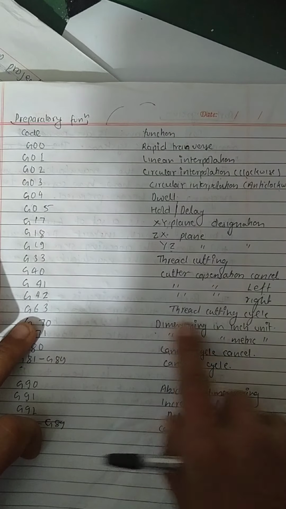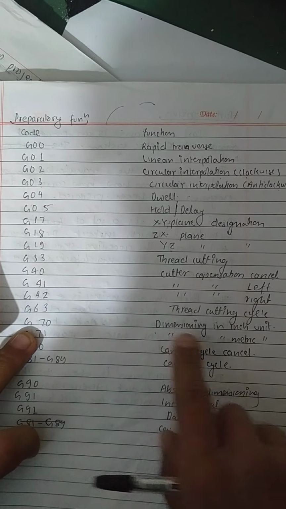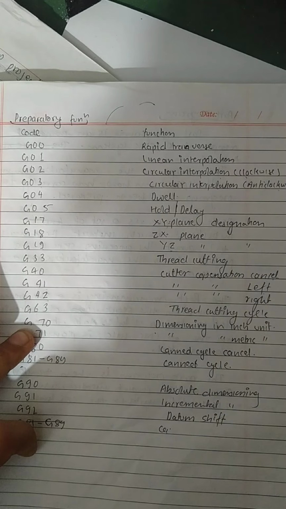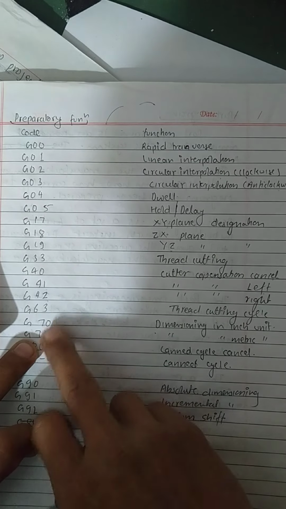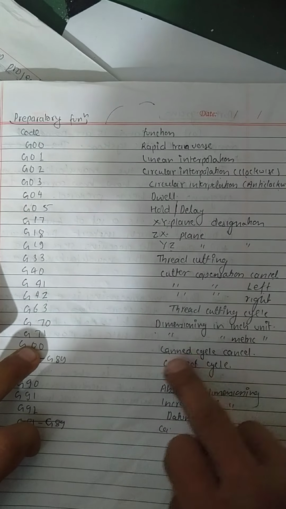G63 thread cutting cycle. And then G70 dimensioning in inch unit. In India and Nepal we use the metric unit. In other countries they use the inch unit. So at that time we have to use G70, G71. Memorize it. G70 dimensioning in inch unit, and G71 dimensioning in metric. Metric means our metric SI unit.